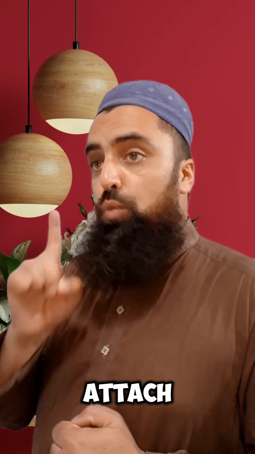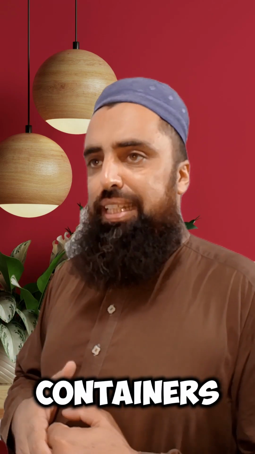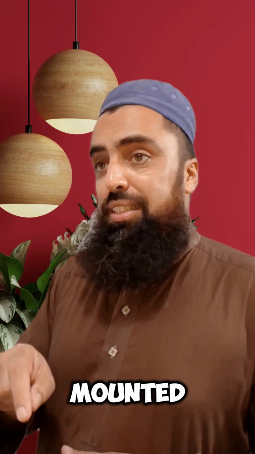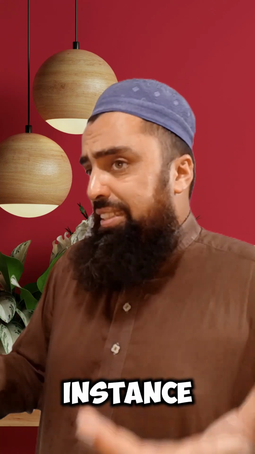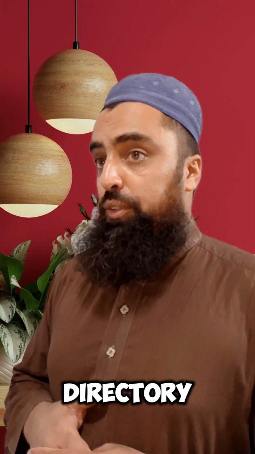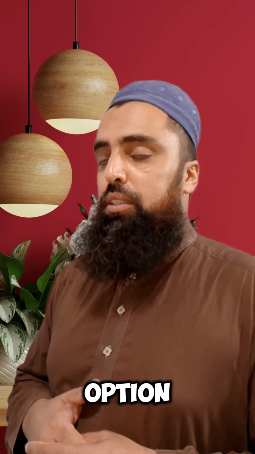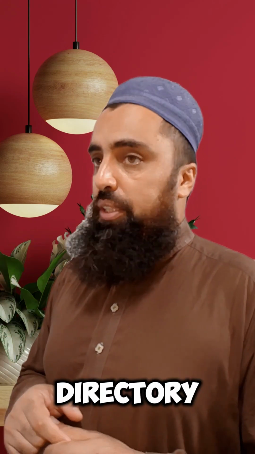We can attach one volume to multiple containers at the same time, and also we can attach multiple volumes to a single Docker container. Whereas in bind mounts, a file or directory from the host machine is mounted into a container. For instance, if I have a logs directory, I can use the bind mount option to mount that logs directory to multiple containers at one time.